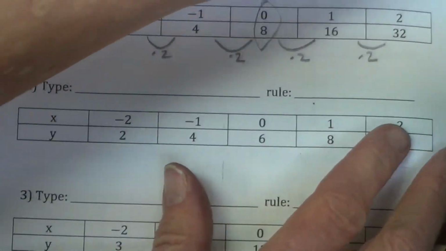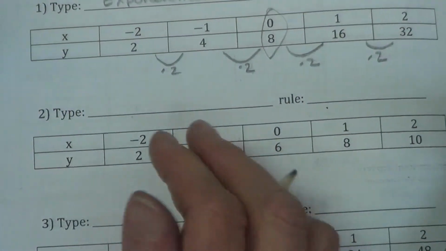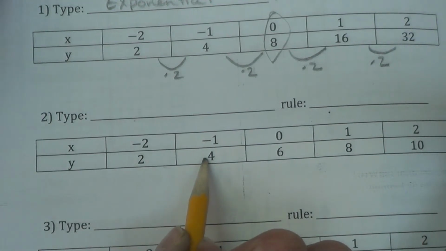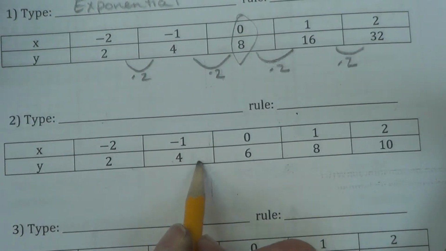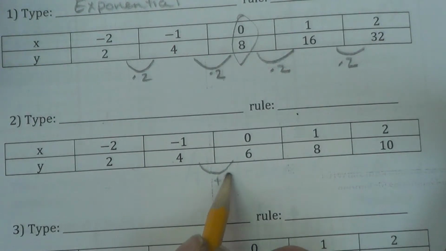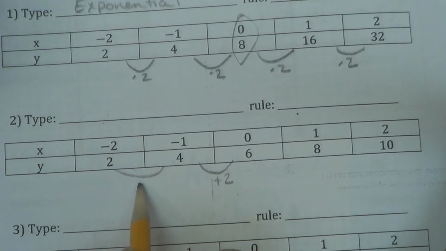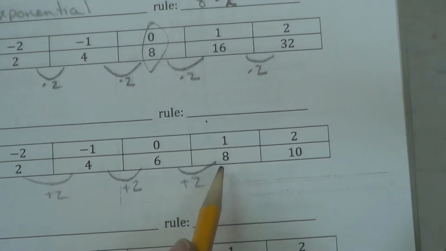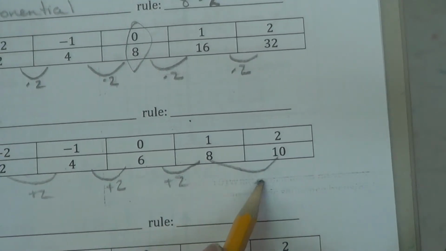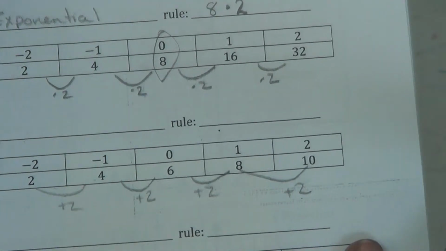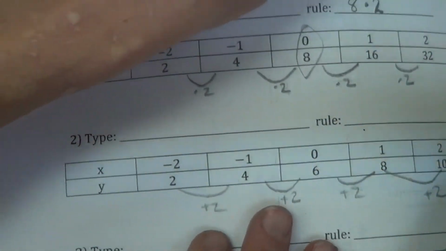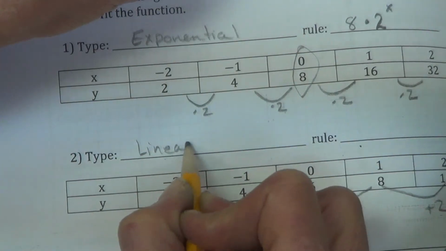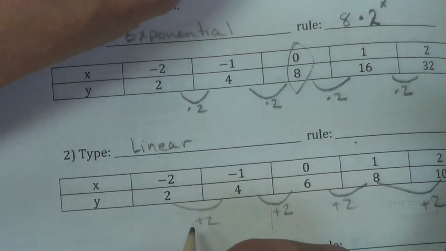Okay? Next one. Again, we're looking to see if it's adding or multiplying. 2 to 4 would be add or multiply, but then 4 to 6 would be add. So now we're adding on this one. 6 to 8 would be add 2, 8 to 10, add. It has to be a rule that works for all. So this type would be linear because it was adding. That would be a straight line if we graphed it.